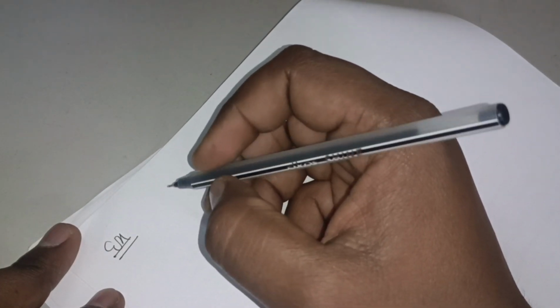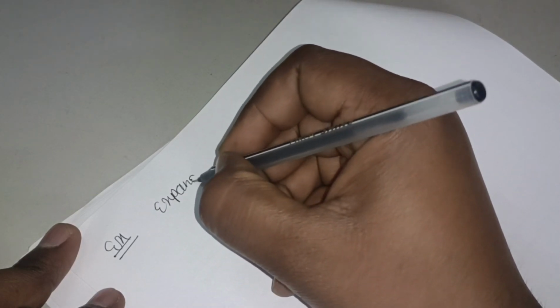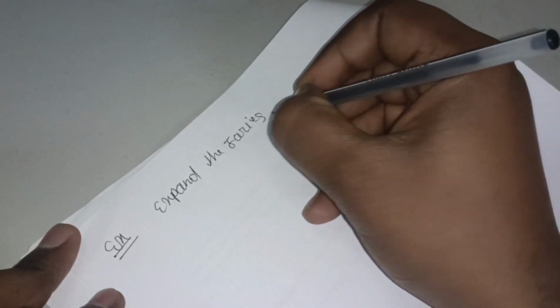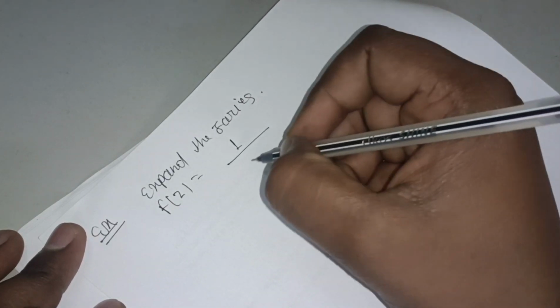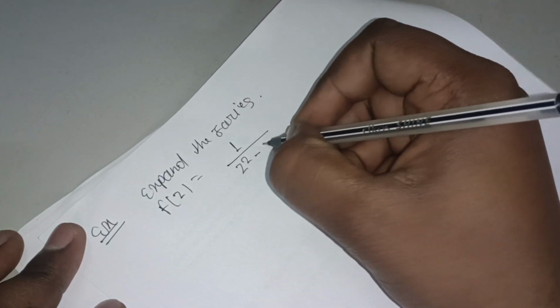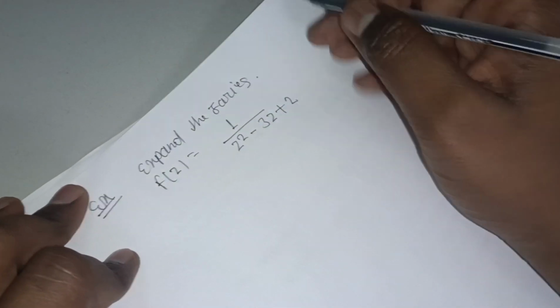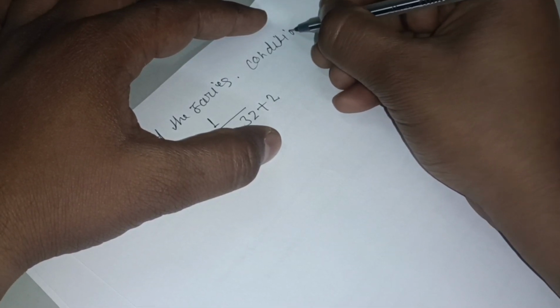So, an example. We have to expand the series. The series is given, f of z is equal to 1 upon z square minus 3z plus 2, and some conditions are given.